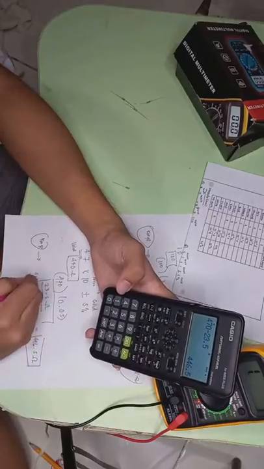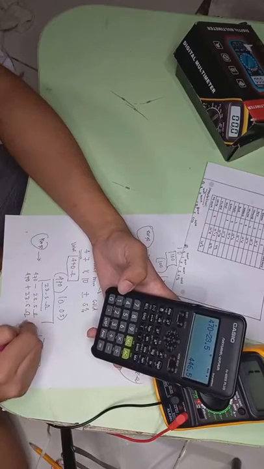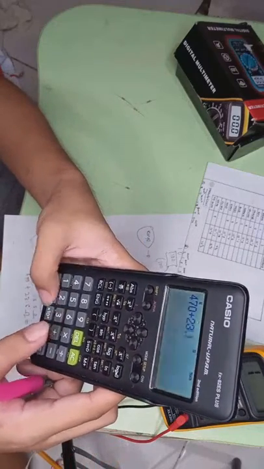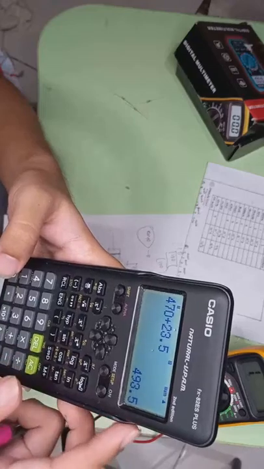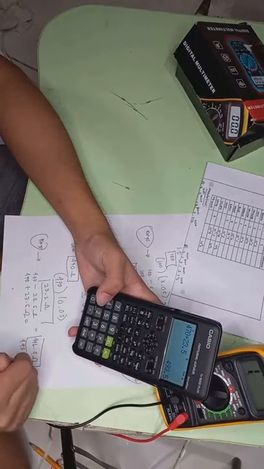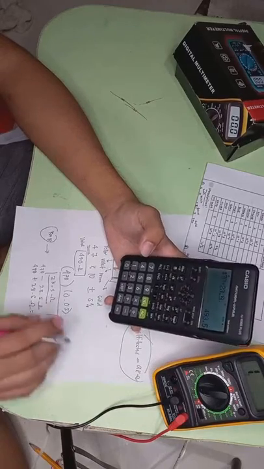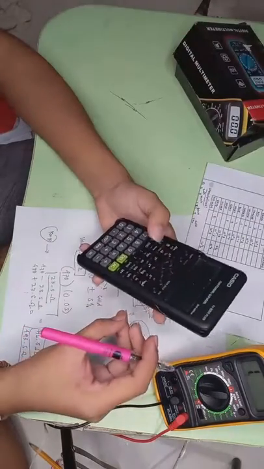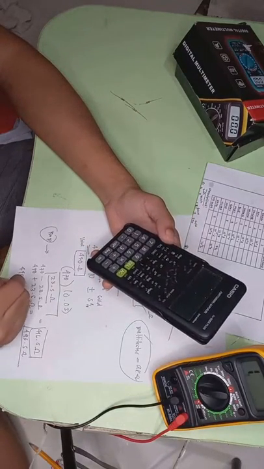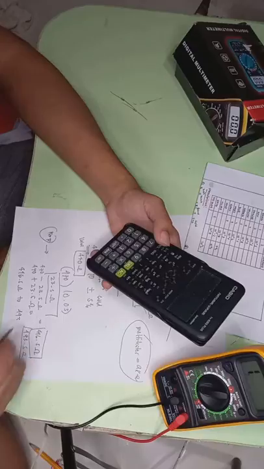Second is 470 plus 23.5 ohms, which equals 493.5 ohms. So the final range of the value of this resistor was from 446.5 ohms to 493.5.